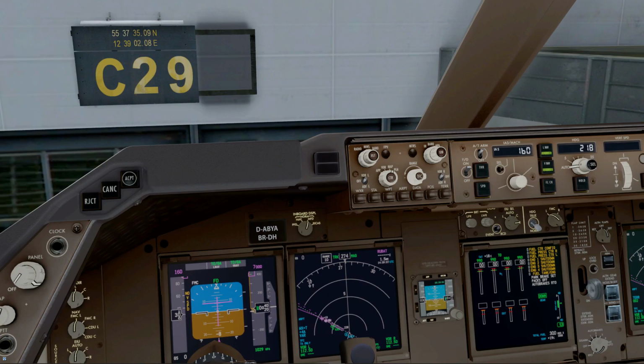And now we got the clearance from the ATC to Arlanda, Stockholm.